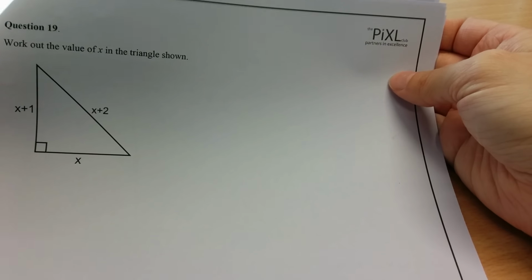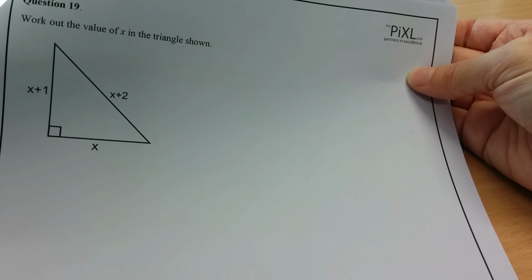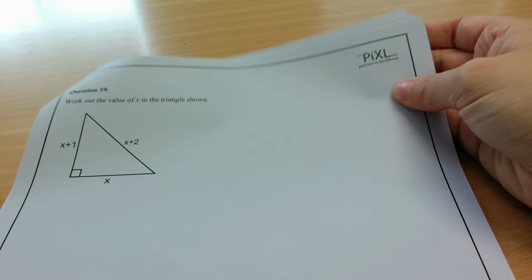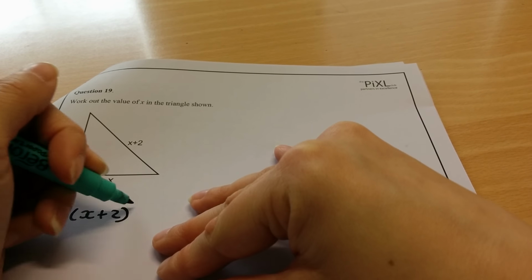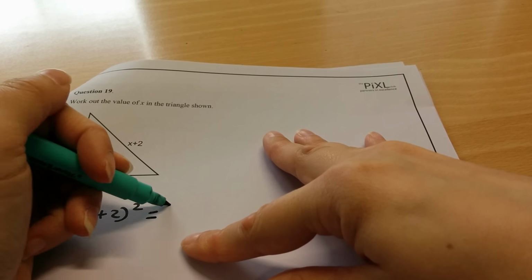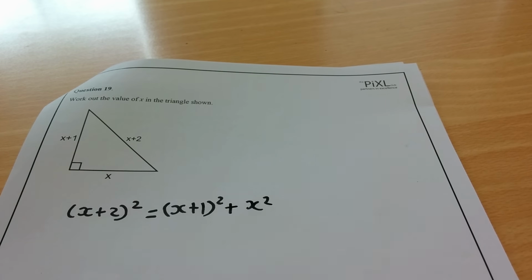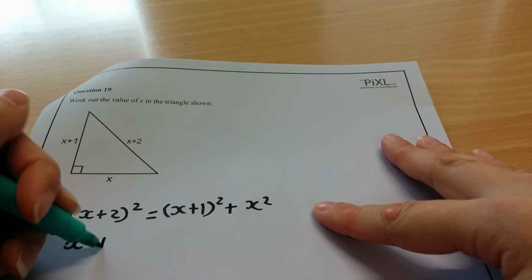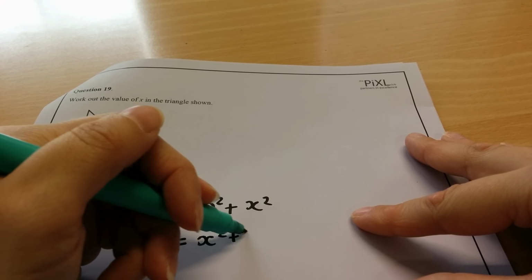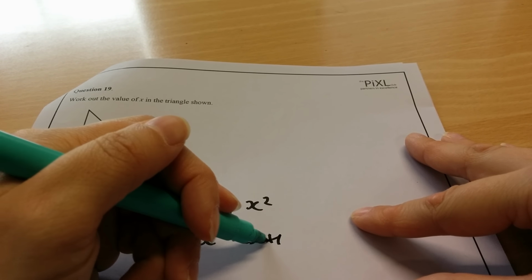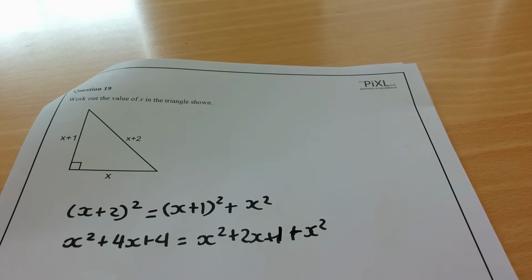Okay, question 19. Work out the value of x in the triangle shown. Well, it's a right angle triangle, so I'm going to use Pythagoras. So x plus 2 squared is equal to x plus 1 squared plus x squared. I'm going to expand all this out. x squared plus 4x plus 4 equals x squared plus 2x plus 1 plus x squared.